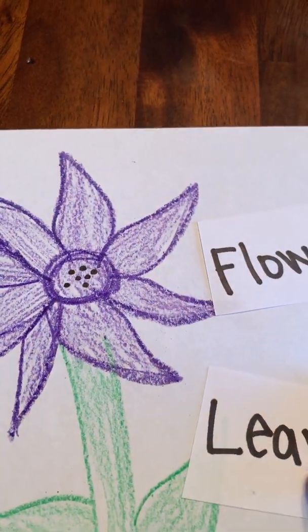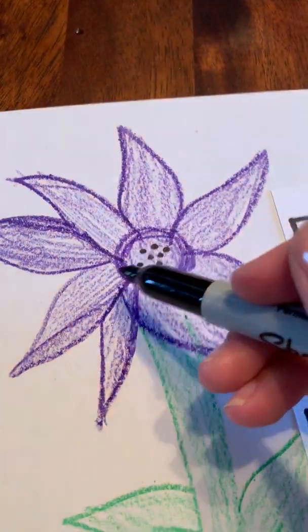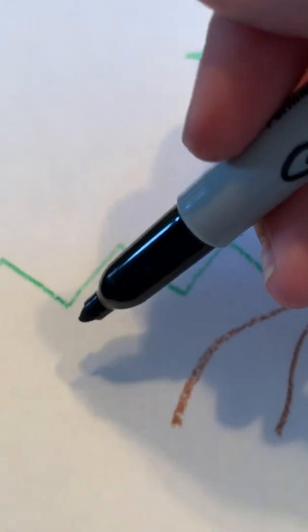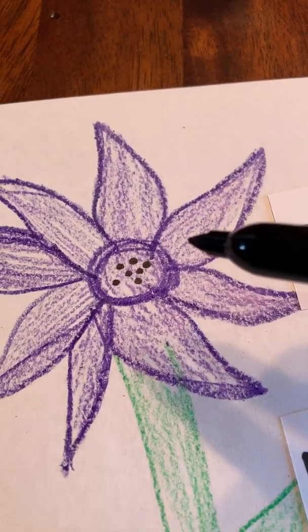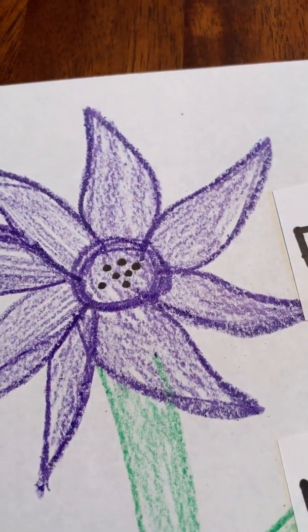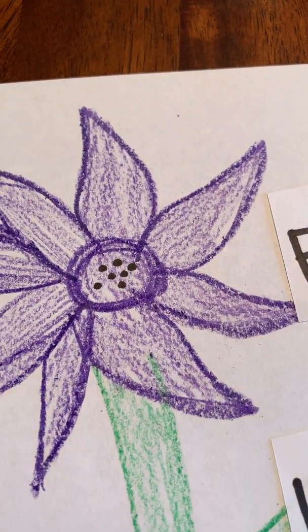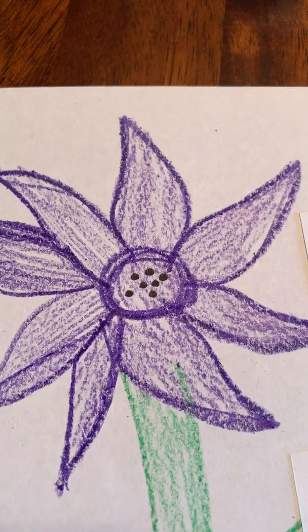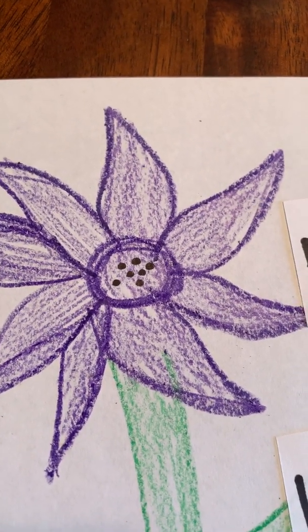And the seeds fall down off of the flower into the ground, and that's actually what the purpose of the flower is. It's to reproduce another flower, so more flowers can grow. So that's what the flower part of the flower does.